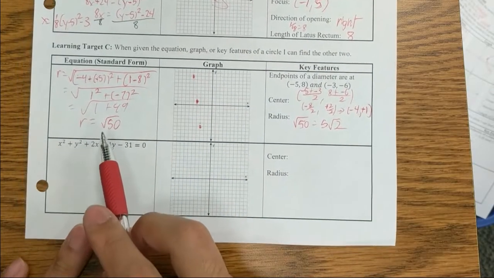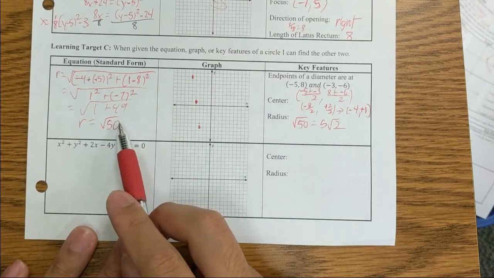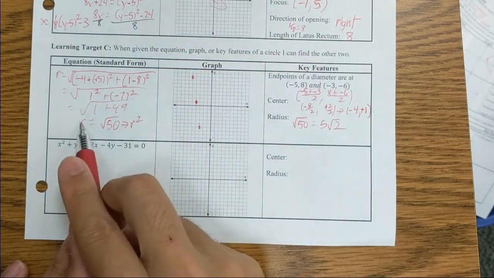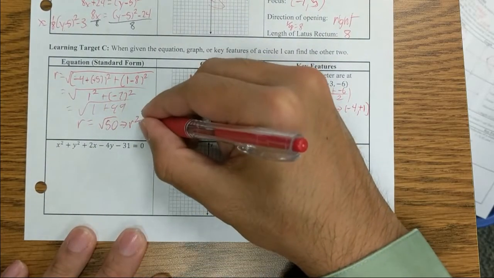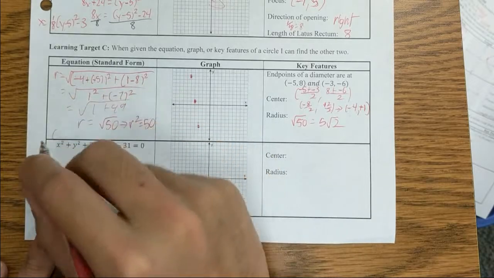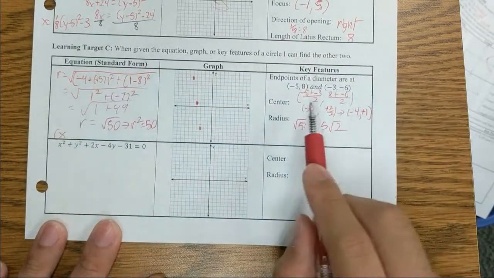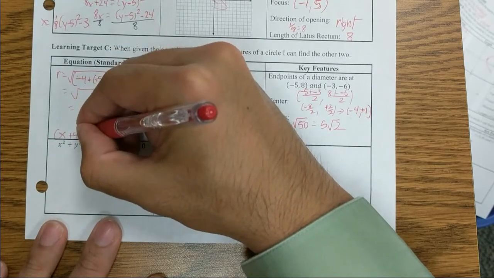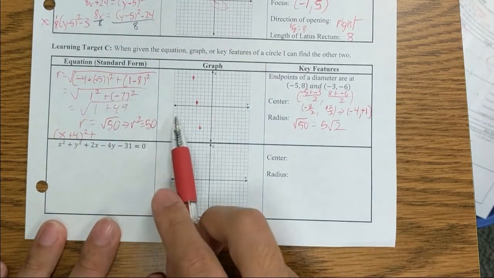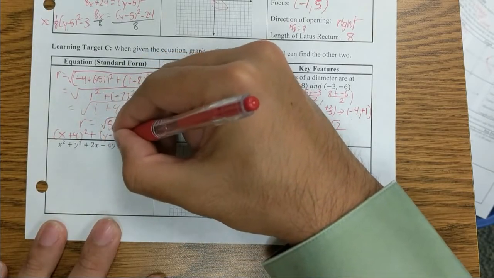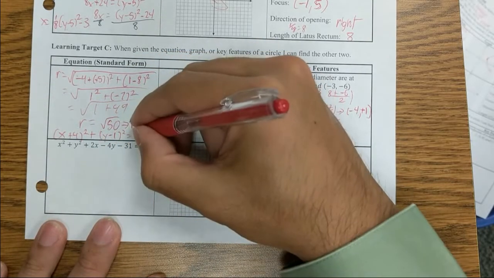But then for the equation, remember we want r squared. So if r is radical 50, r squared would be just 50. Okay, so for a circle, it's x minus h, so x minus -4 becomes x plus 4 squared, plus y minus k, so y minus 1 squared equals r squared.